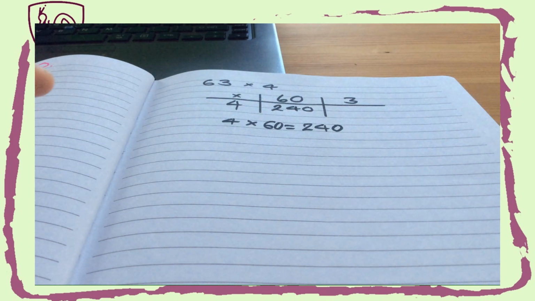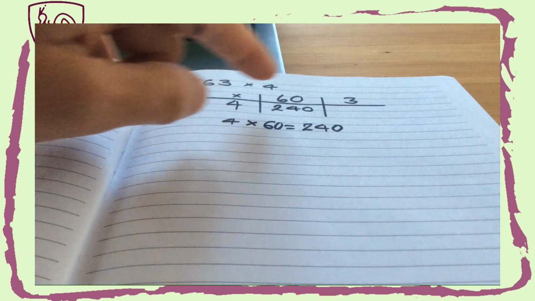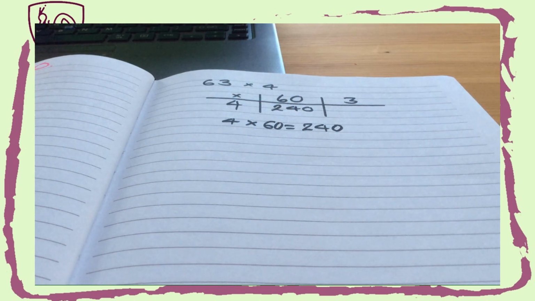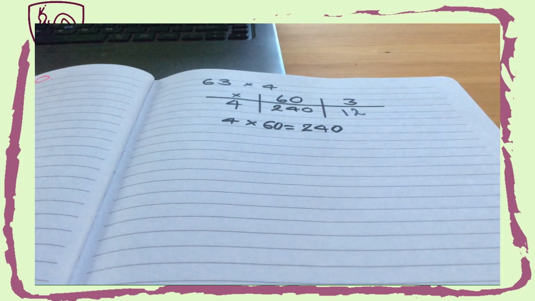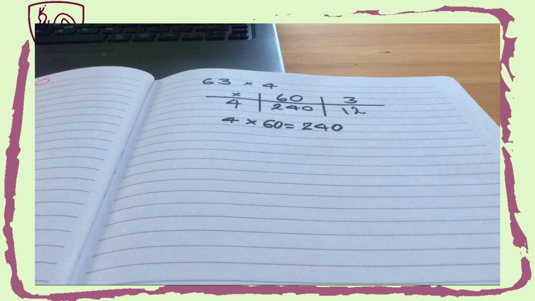Now the next multiplication we need to do is a little bit simpler. It's the 4 multiplied by the 3. And we know that 4 times 3 will give us 12. And that goes in there.